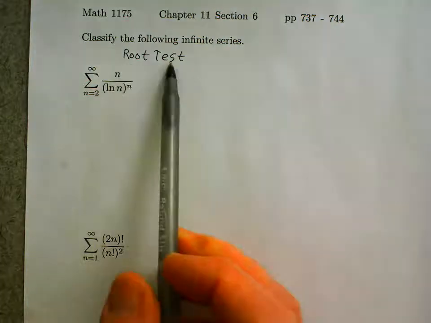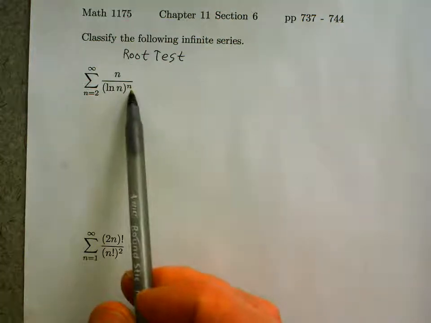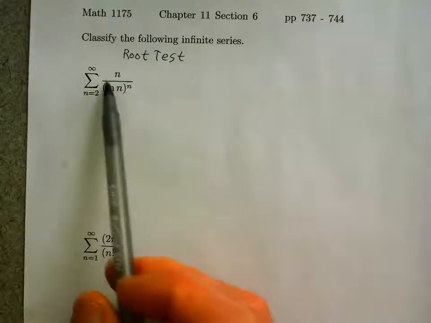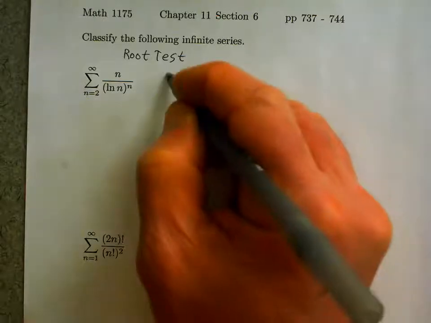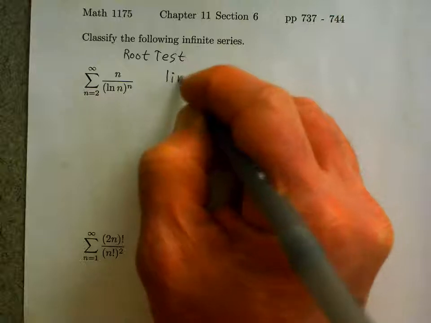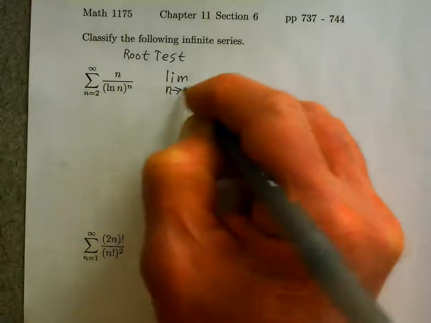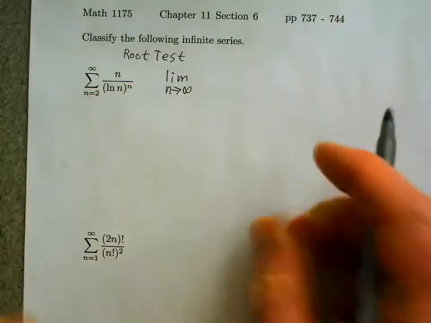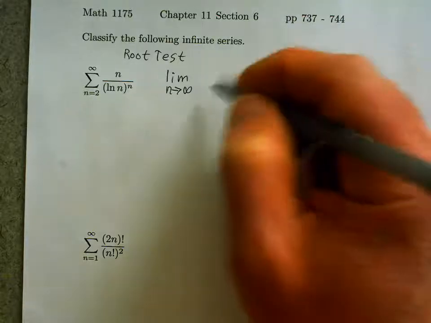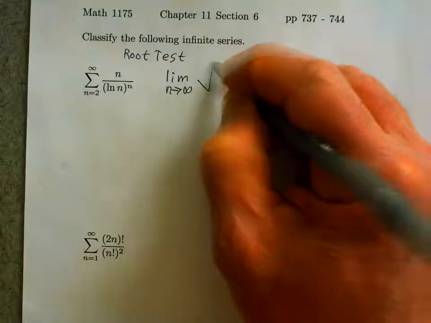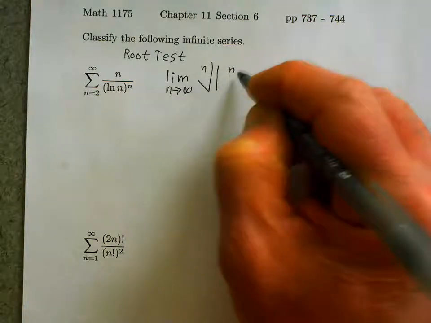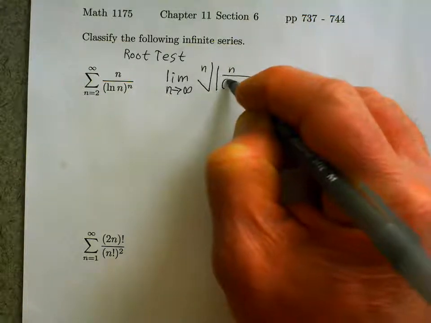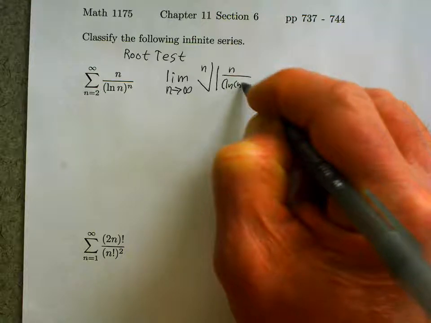The root test sort of suggests itself because in the denominator we have the natural log of n to the n. So we can see what happens. Take the limit as n approaches infinity of the nth root of the absolute value of n over the natural log of n to the n.